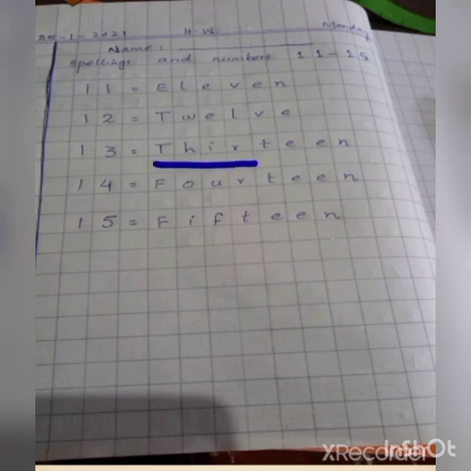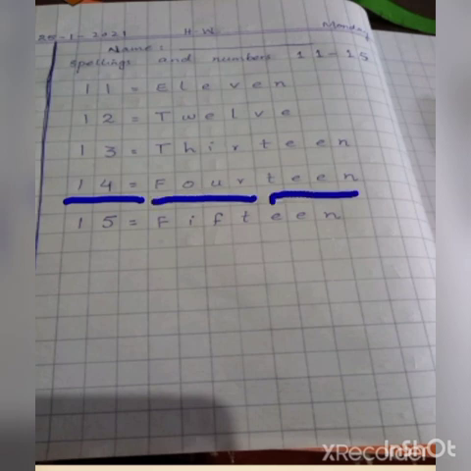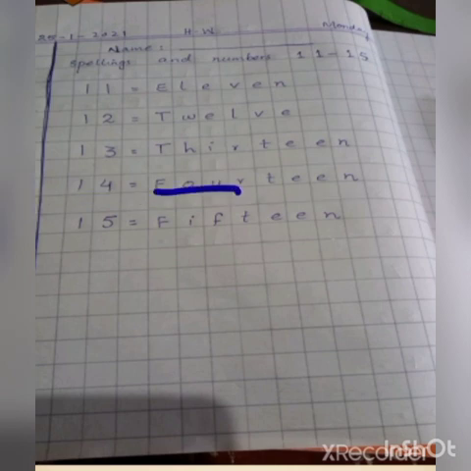T-H-I-R, T-E-E-N, teen. So what is the spelling of 14? You have to write the spelling of 4 and next the spelling of teen. F-O-U-R, 4. T-E-E-N, teen. 14. These are also two parts. 15. Fif. F-I-F. T-E-E-N, teen. 15. What is the spelling of 15? F-I-F, T-E-E-N, teen. 15.